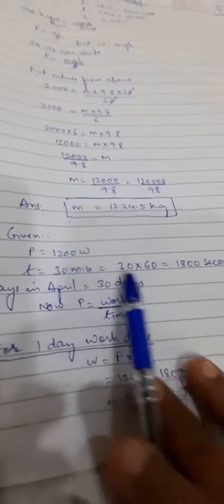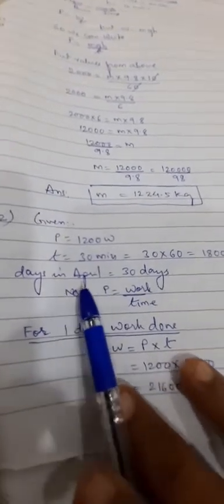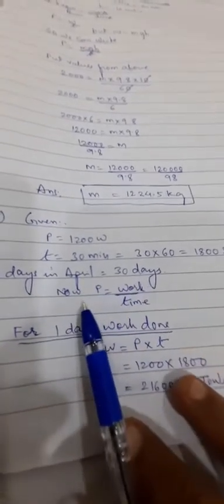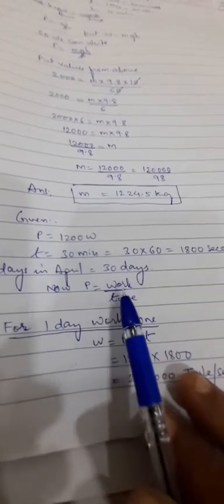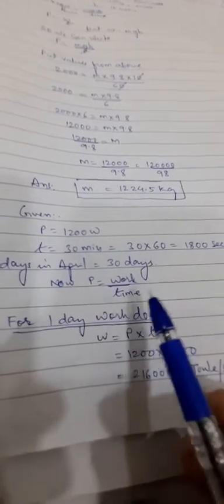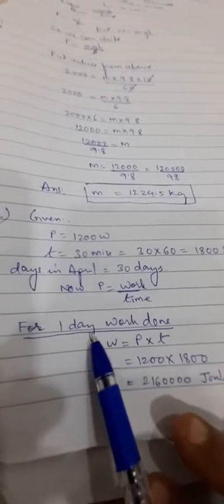Now the watt is in terms of second. Now we will see the days in April. We know that there are 30 days in the month of April. Now we have the general formula for power, that is, power is equal to work upon time. Now we have to calculate how much energy has been utilized, or we can say, first we will calculate the work done.